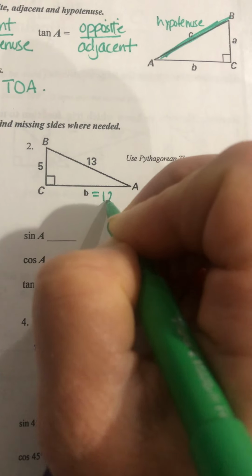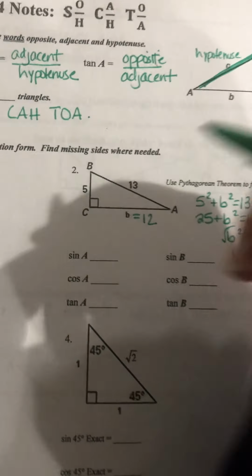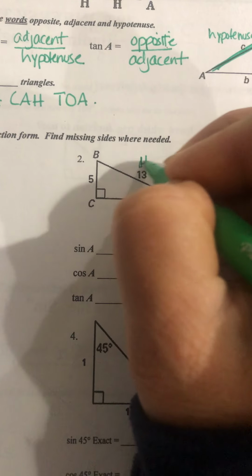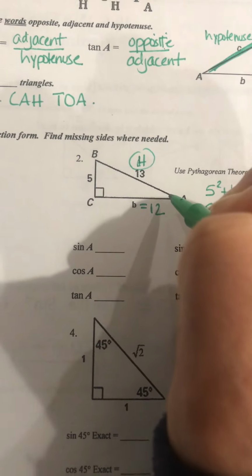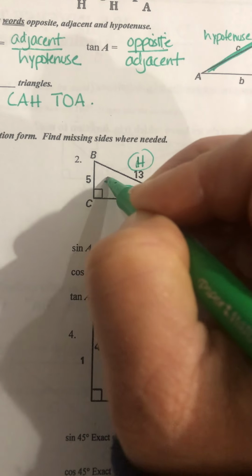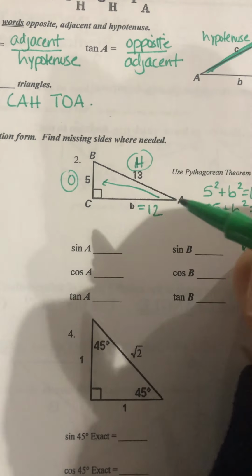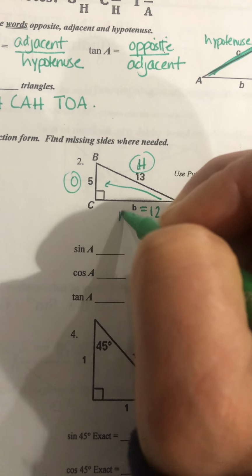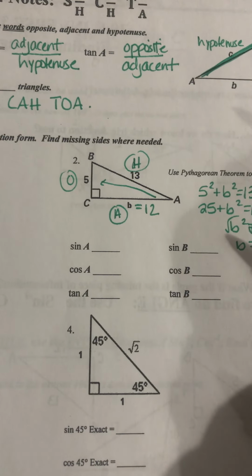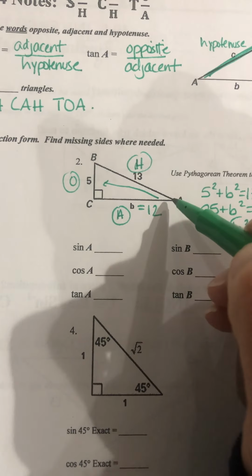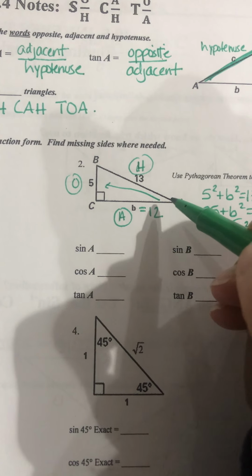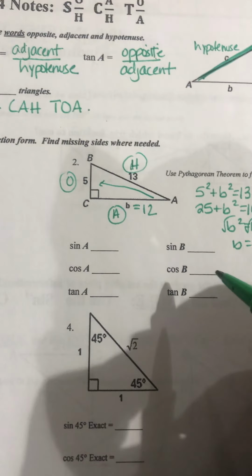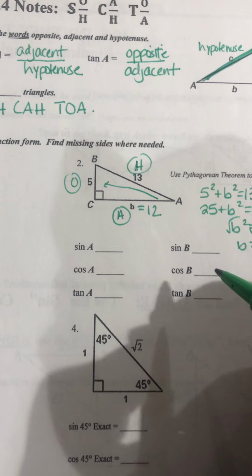So B equals 12. I like to label it, so the hypotenuse is 13. That's always going to be. Now angle A is over here, so the side that's opposite is the 5, and the side that's adjacent is the 12. And remember, adjacent just means next to, right? And the hypotenuse is kind of its own thing, so that never counts as our adjacent side.